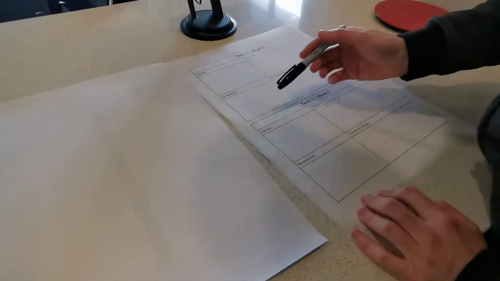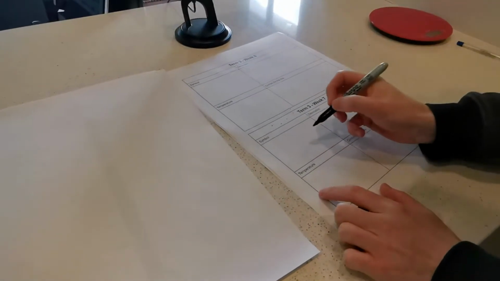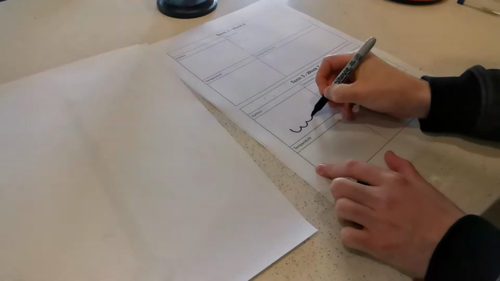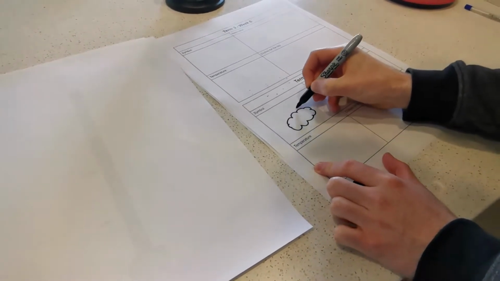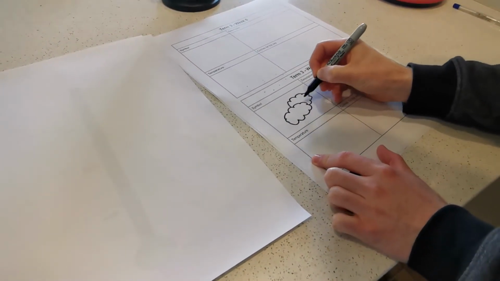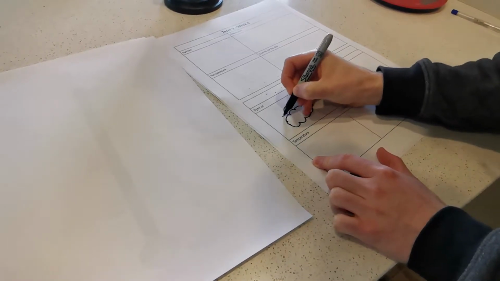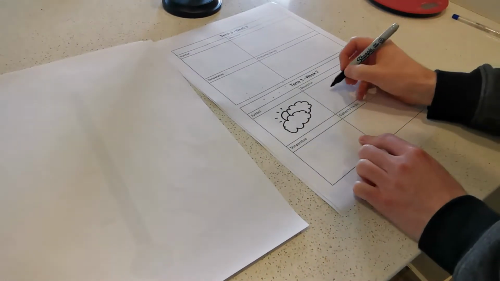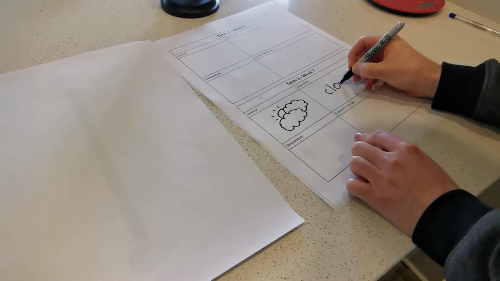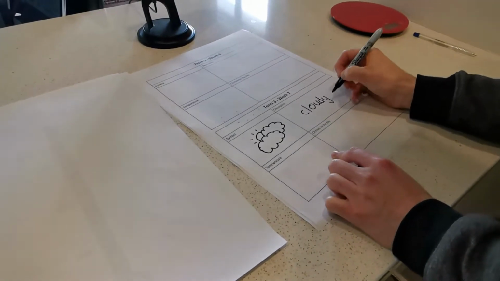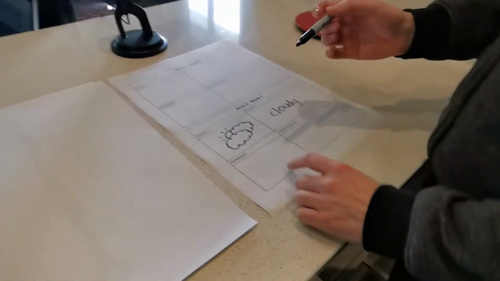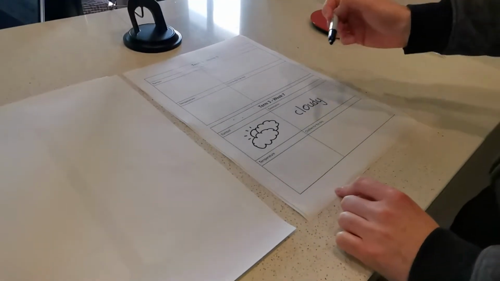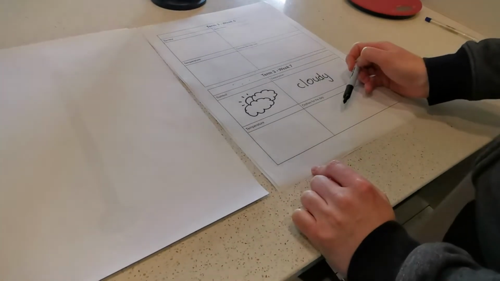Okay, today I've got a cloudy day, so I'm going to get some more clouds here. There is a little bit of sun, but not much. Okay, and I'll write cloudy. Okay, very typical Portland winter weather. And then we also have the temperature and the clothes for the day.